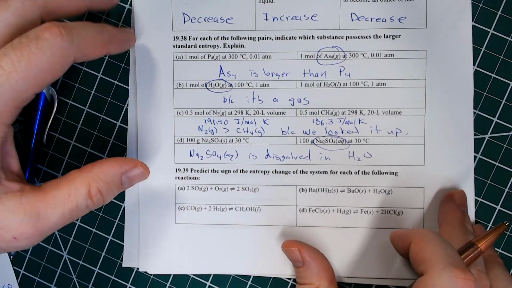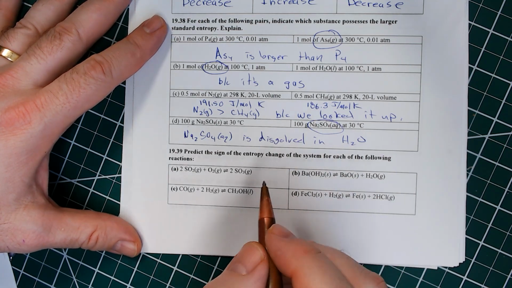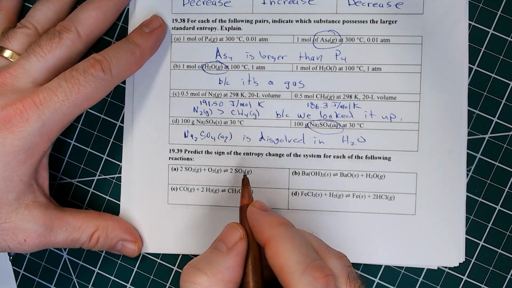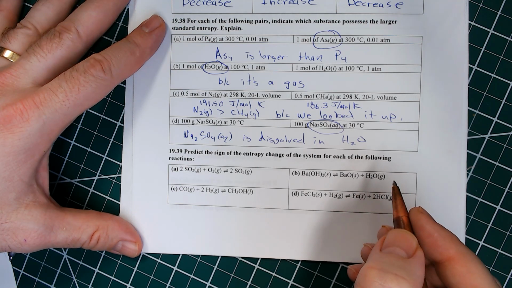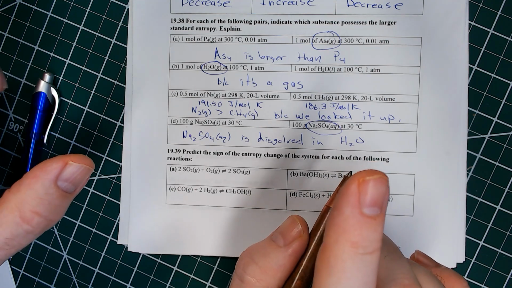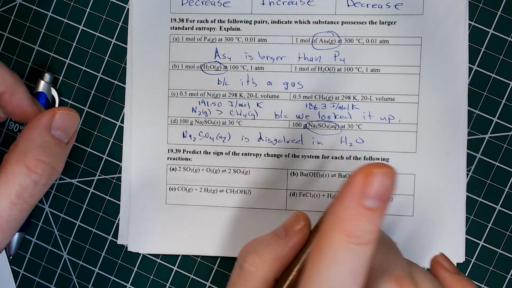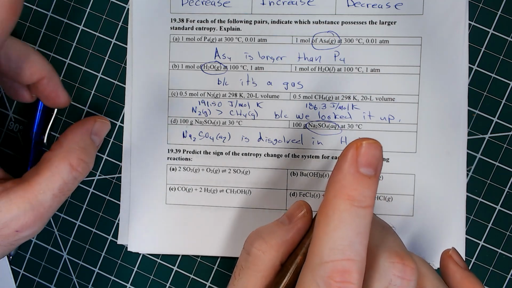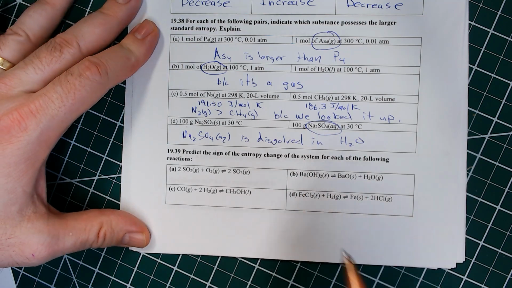On number 39, we're going to be looking at predicting whether the entropy is going to increase or decrease in each of these reactions. Really, all we need to do is to look at the number of moles of gas. If the number of moles of gas increases, the entropy will increase. If the number of moles of gas decreases, then the entropy will decrease.